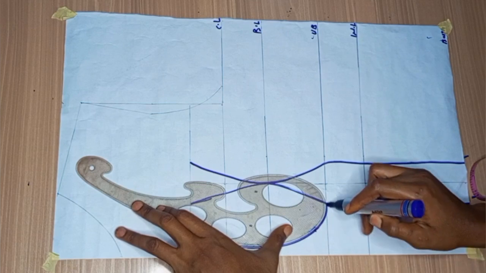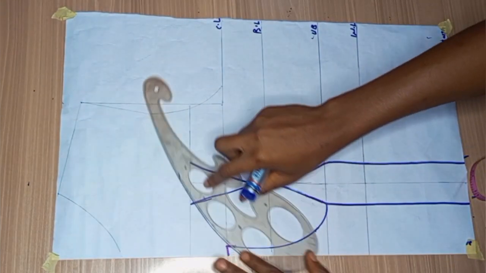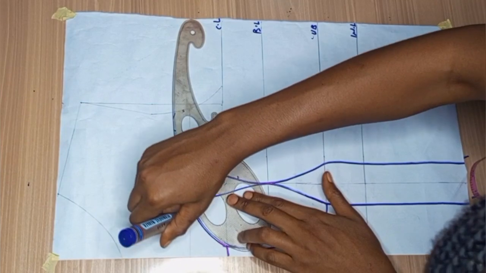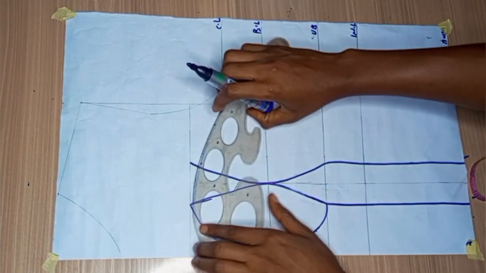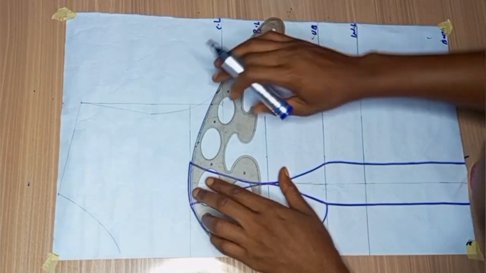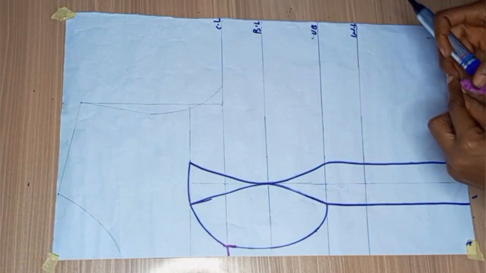You see how I place my curve rule like this. Our cup is gradually coming out. Then I'm going to connect from here to this point like this, and I'll take it all the way to this point like this. To get the other cup, I'm going to come to this armhole.